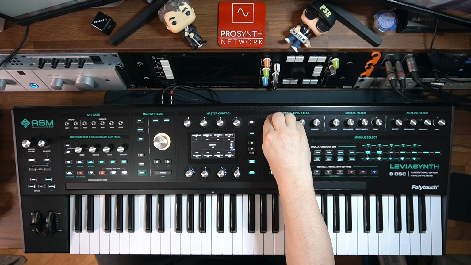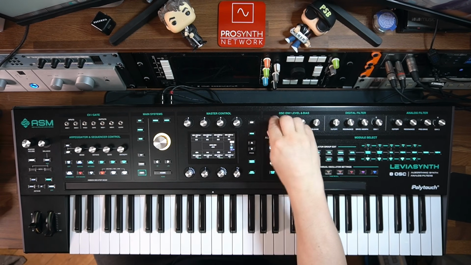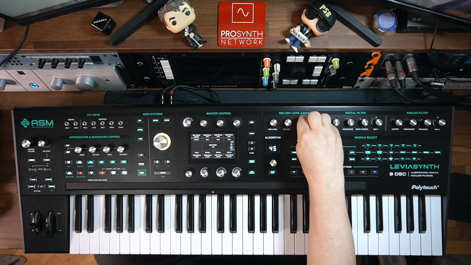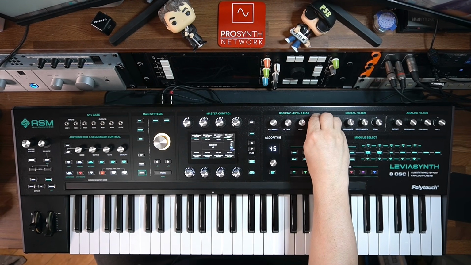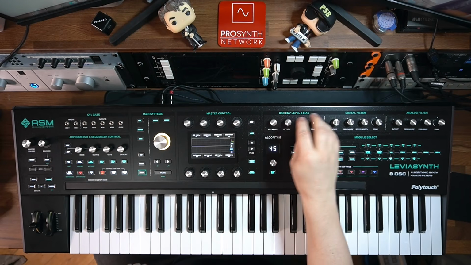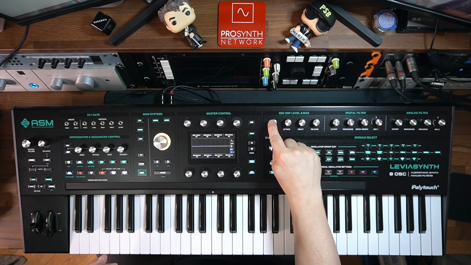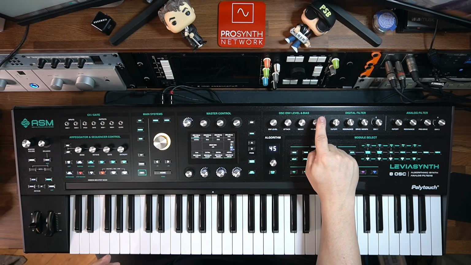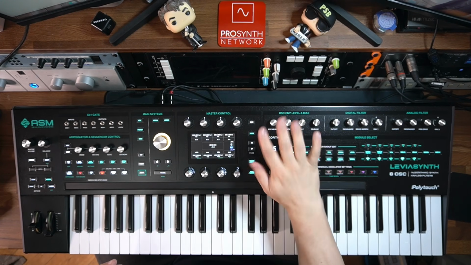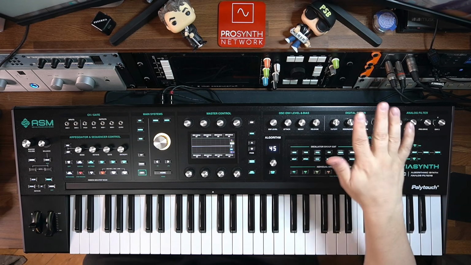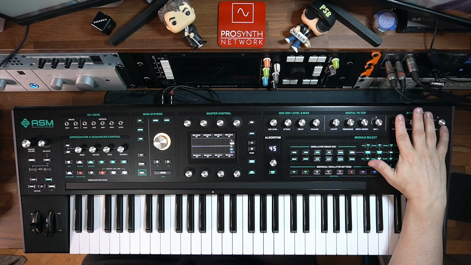So if I start off here, you can see that my level bias is going up and everything's changing by that amount. Same with the attack and the decay and the release. So these are quick controls to help you finish the shaping of your sound. You'll notice, again, these are touch sensitive, so I can see exactly what the settings are just by touching the relevant control.